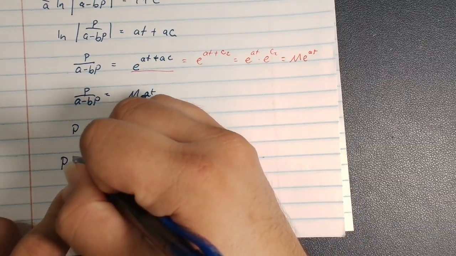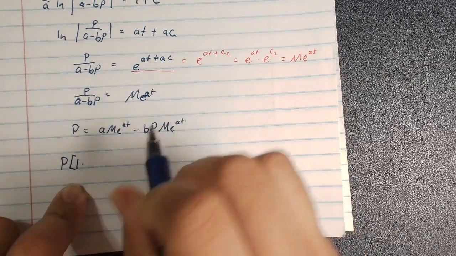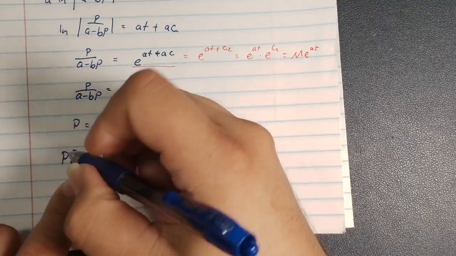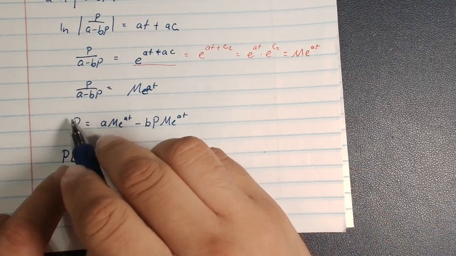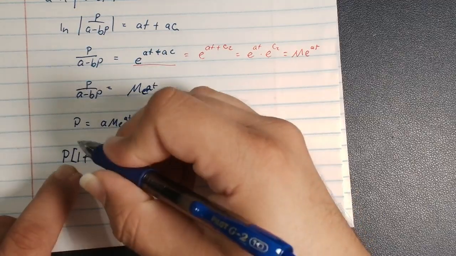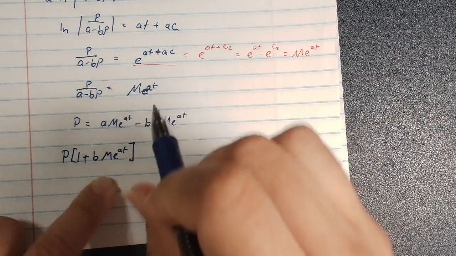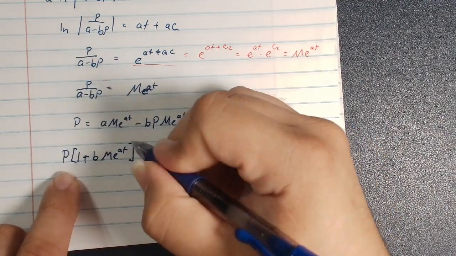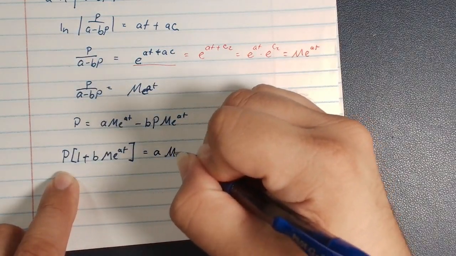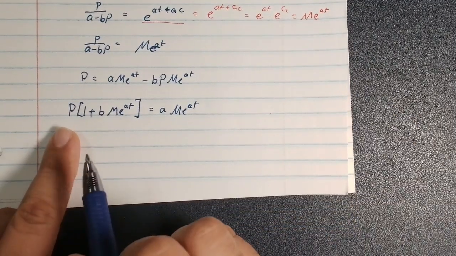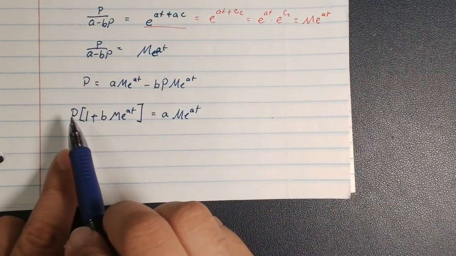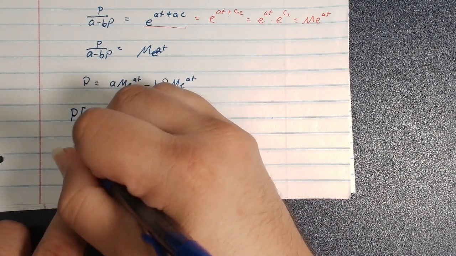So here I get P times 1. This was already a minus, so I'll move it over as a plus. So I get 1 plus BM e to the AT, like this. And then over here I'm left with AM e to the AT. And now we're just about done, because here we can now divide to the other side and we get a result.